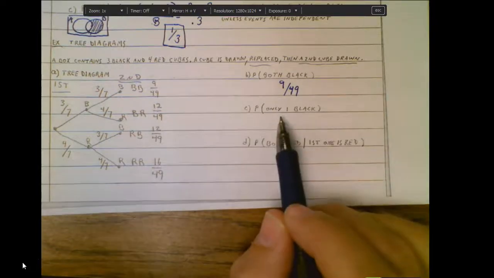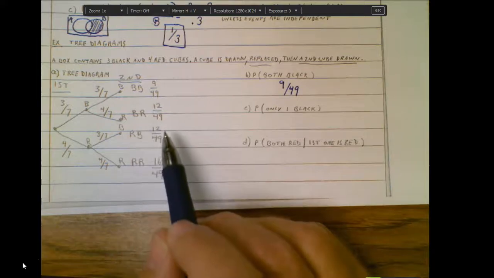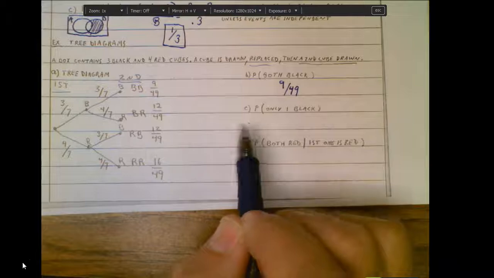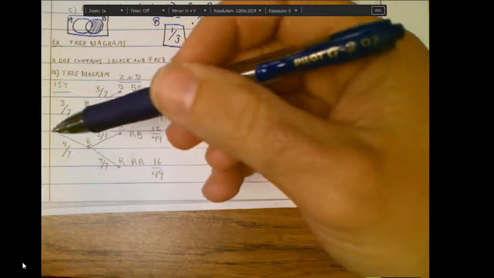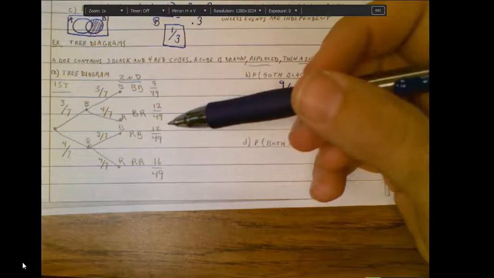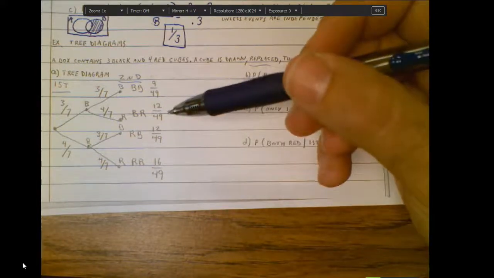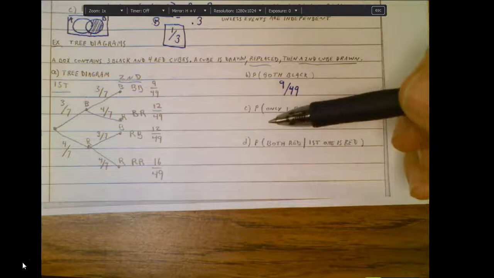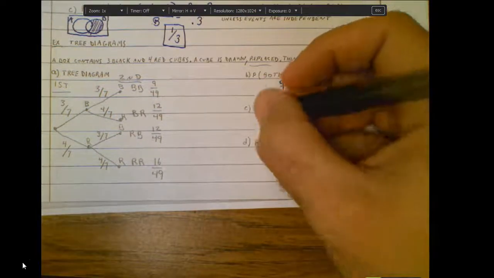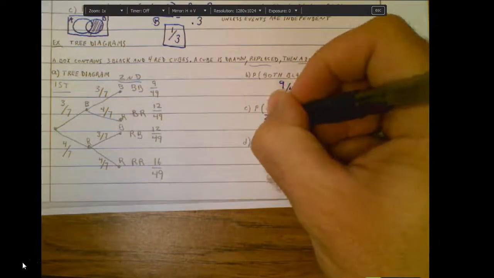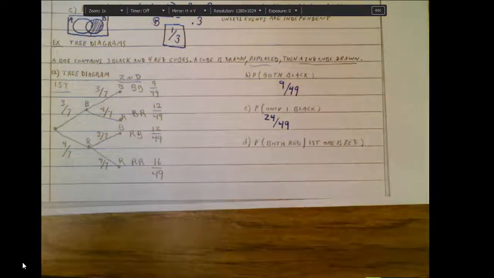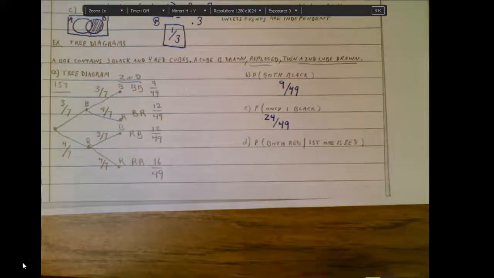When you're answering these questions, you always add the cases to figure out your final answer. So when you're doing the tree diagram, from left to right, you multiply, but from top to bottom, you add. And so I am now doing this plus this to get this answer. So add those together, and you get 24 out of the 49 cases have only one black cube.